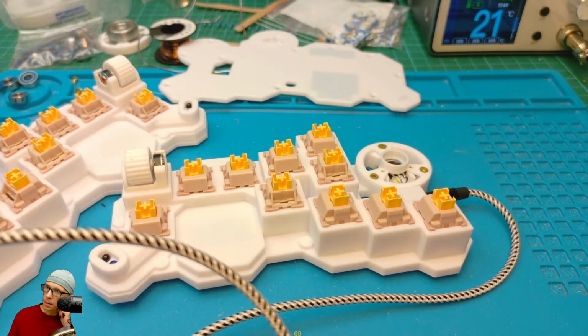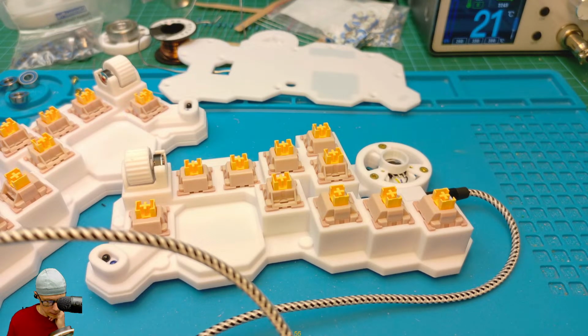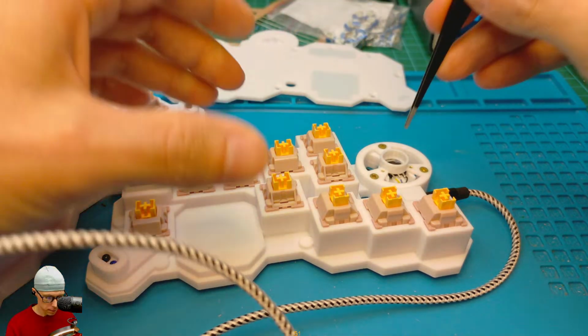So I have constant output from this encoder. Even if I rotate, it doesn't really make it stop.